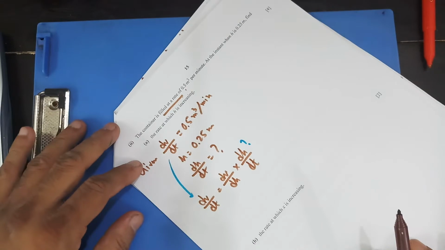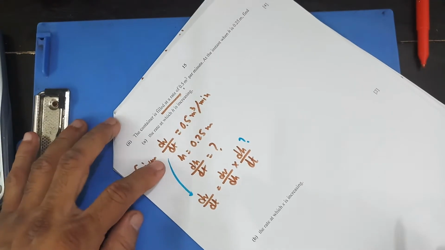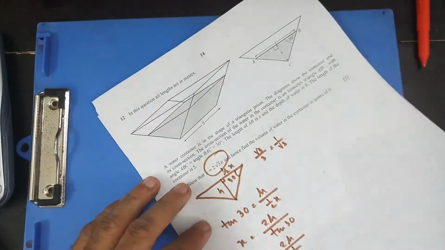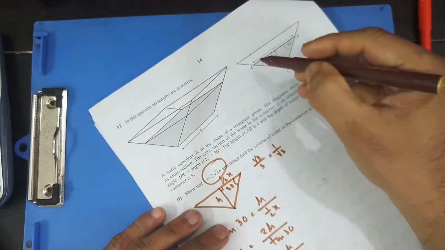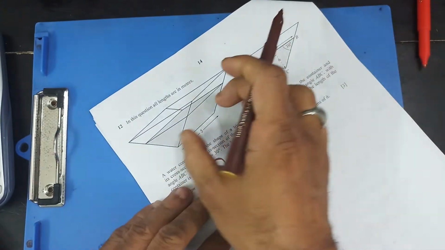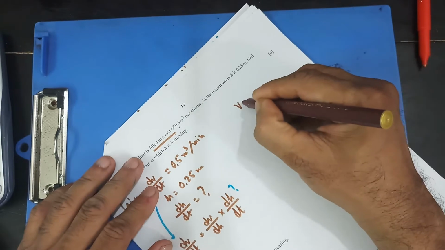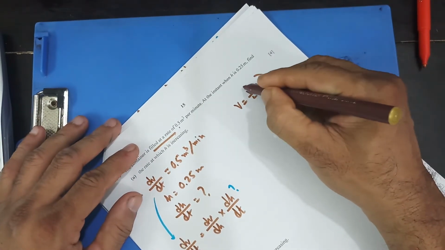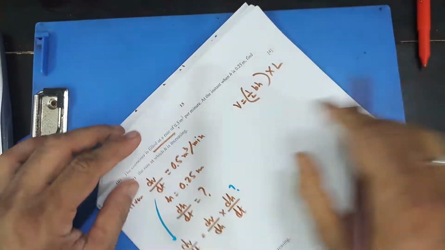So what can we do? We can find the volume. The volume of the water would be the area of the triangle times the length. So volume is half base times height of the triangle, times the length.